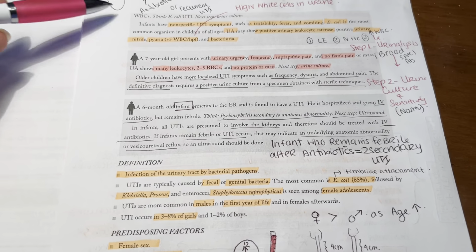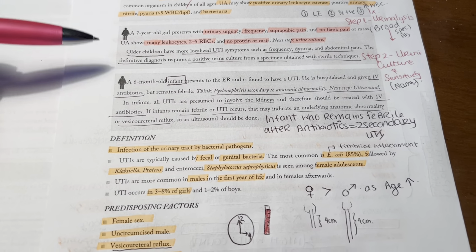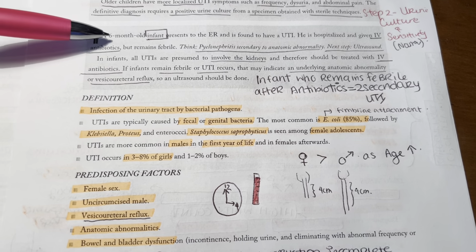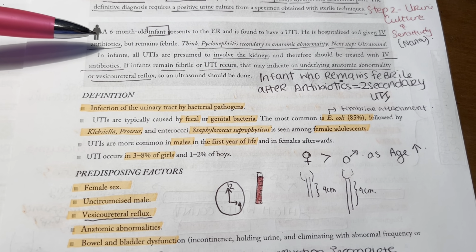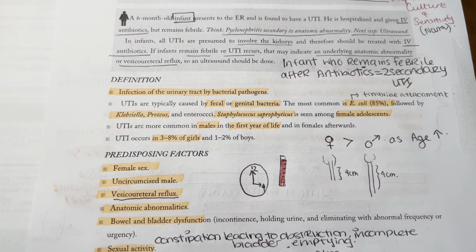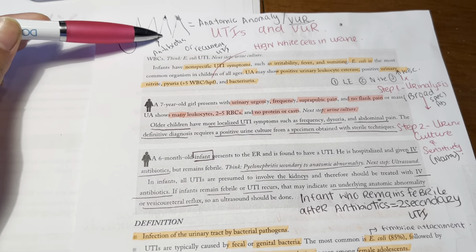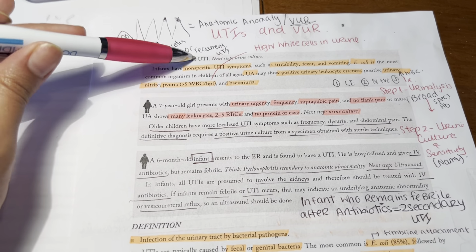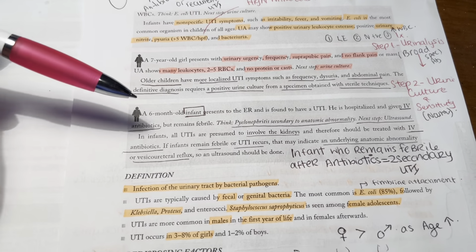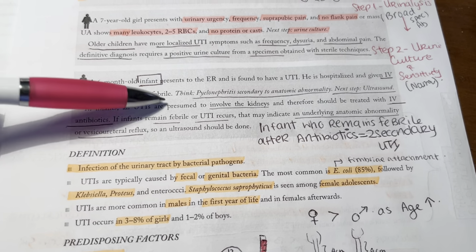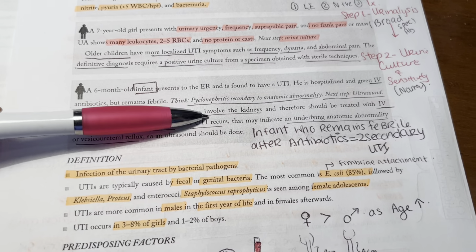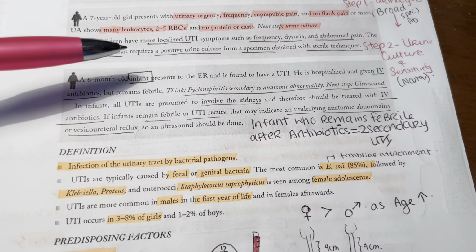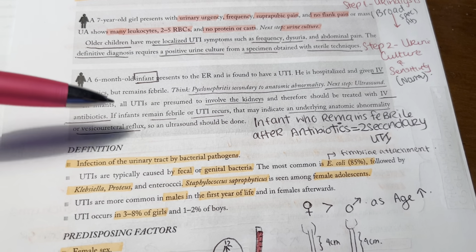Six months, so we already established the difference between a young infant and an older child. A 6-month-old infant presents to the ER and is found to have a UTI. He's hospitalized, given IV antibiotics, but remains febrile. What did I say? You gave the antibiotics at this point and the fever continued to spike. In that case, we will consider this patient to have an underlying anatomic anomaly. So think pyelonephritis secondary to an anatomic abnormality. The next step would be ultrasound. Whenever we're considering an anatomic anomaly, we're going to immediately do an ultrasound.